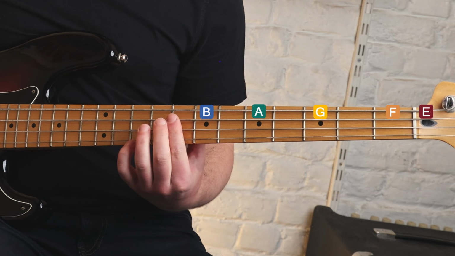Then, beware of the exception. The next note after B is C. The exception is big cats eat fish. Between B and C or E and F, we don't skip a fret. We are between B and C, so we don't skip a fret. C is right next to B.